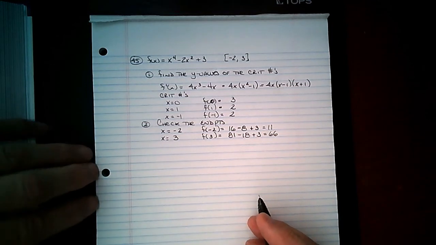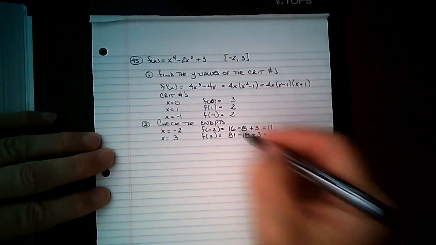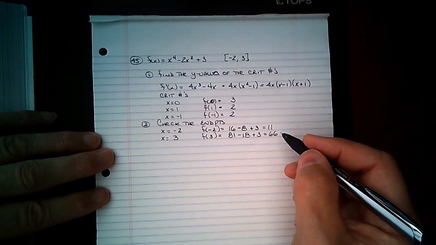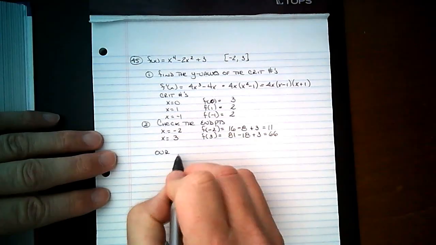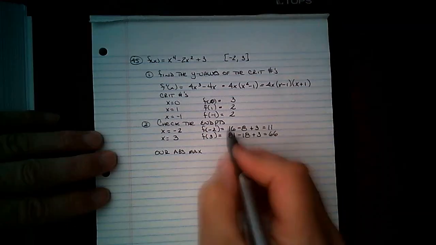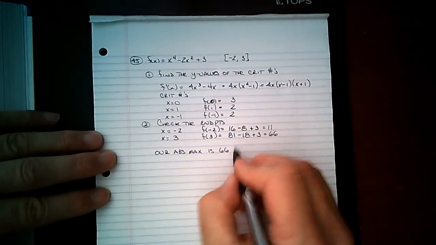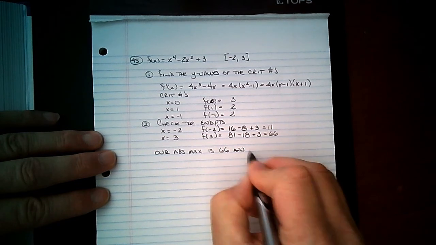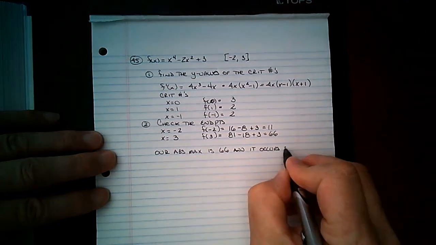So remember what the closed interval method says. The biggest number off this list is our absolute max. The smallest number is the absolute min. So our absolute max, assuming I did my arithmetic right over here, is 66, and it occurs at x equals 3.